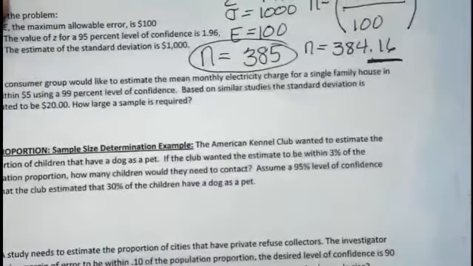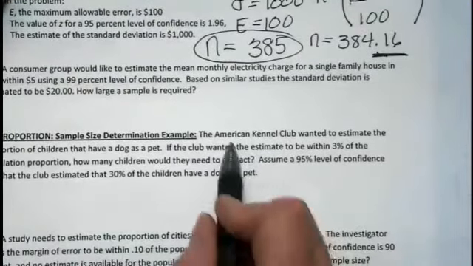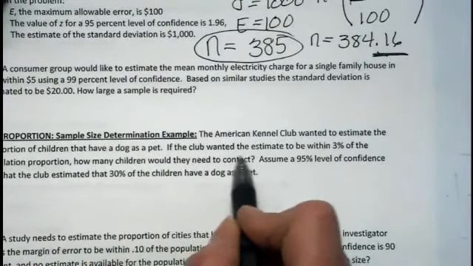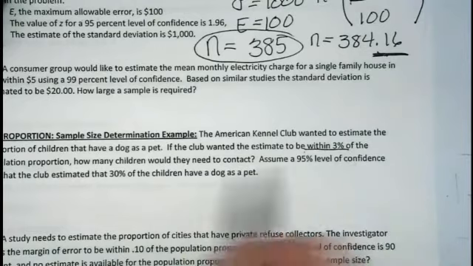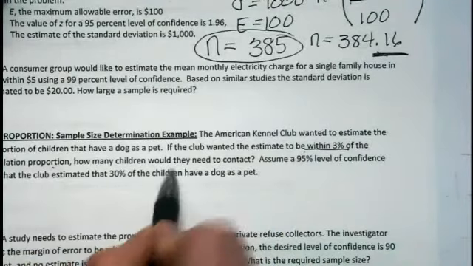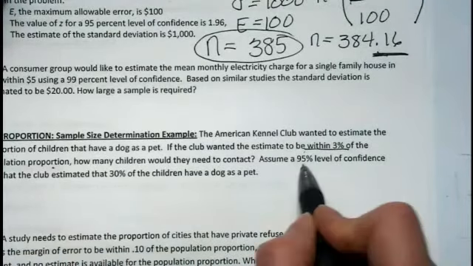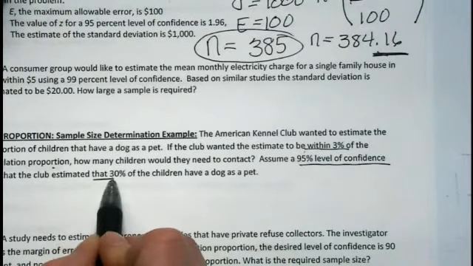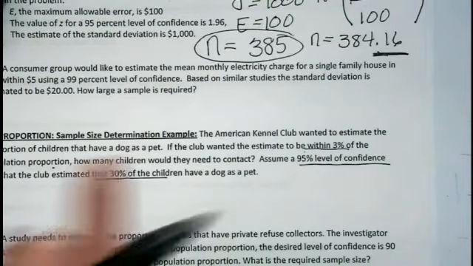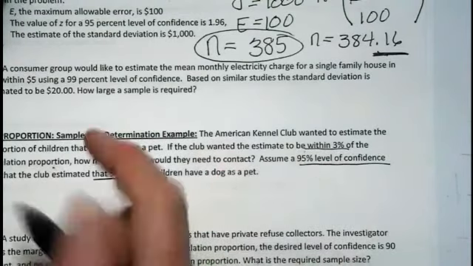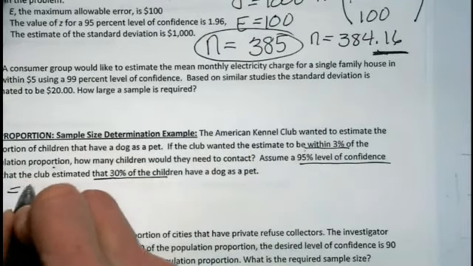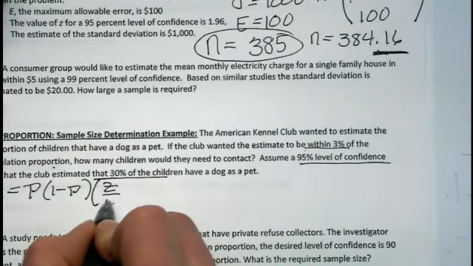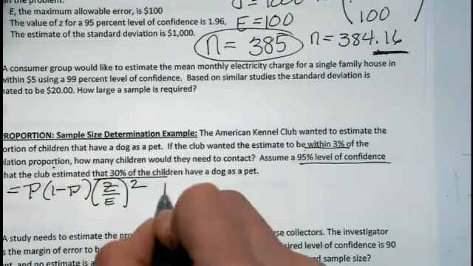Let's look at the other type of problem. The American Kennel Club wants to estimate the proportion of children that have a dog as a pet. If the club wanted the estimate to be within 3% of the population proportion, how many children would they need to contact? Assume 90% level of confidence, and the club's estimate that 30% of the children have a pet. All of these proportion, percents, we are going to use N equals P times 1 minus P, times Z over E, squared. What is P?